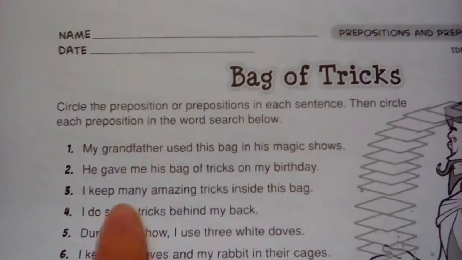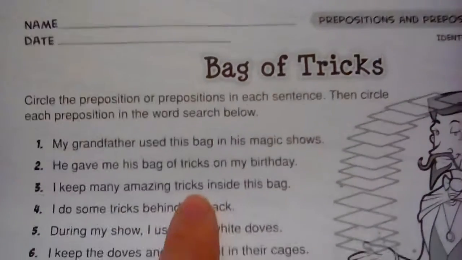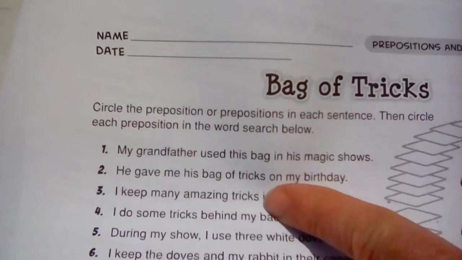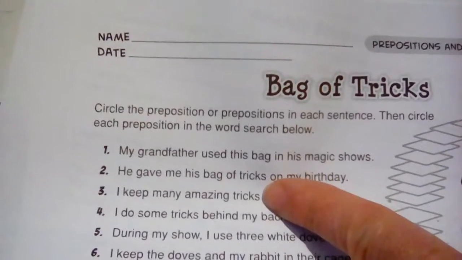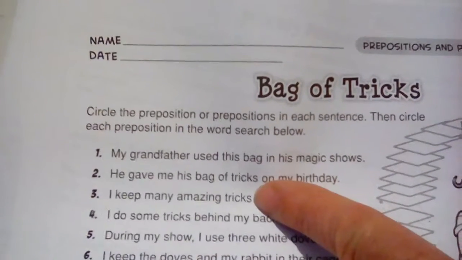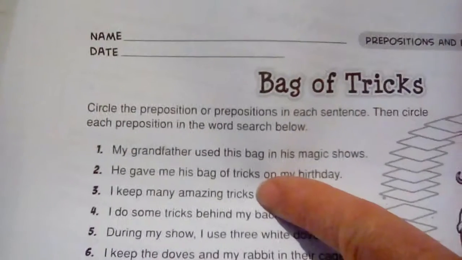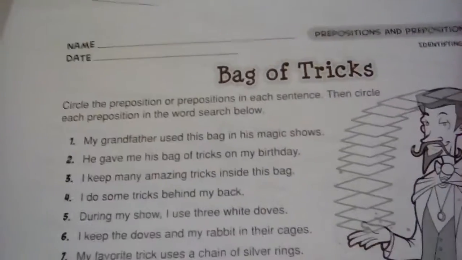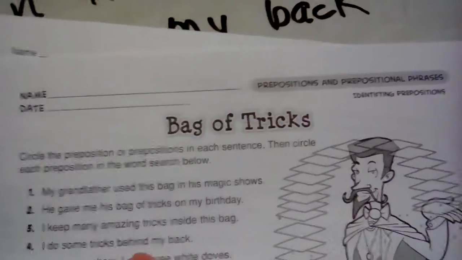Let's look at another one. I keep many amazing tricks. Where? Inside this bag. Again, I could have that sentence all by itself. It's like a cupcake, right? I keep many amazing tricks. It's like a naked cupcake. It's just the regular cupcake. No frosting, no sprinkles, nothing, right? That's good. It's an okay cupcake. But when you add frosting and sprinkles, like when you add a prepositional phrase to a sentence, inside this bag, it makes it so much better. Okay? So that's this one.